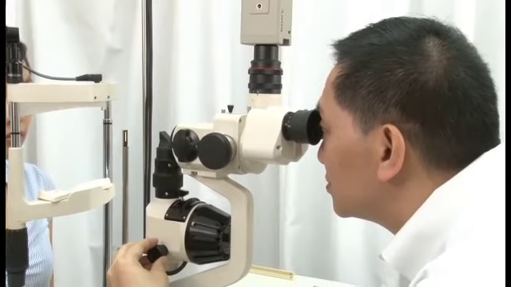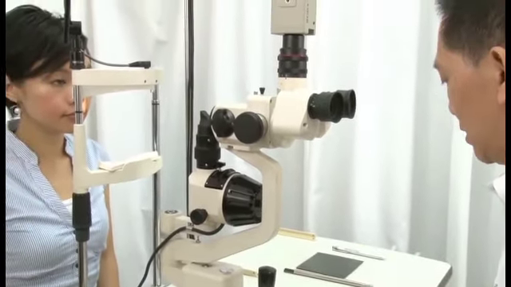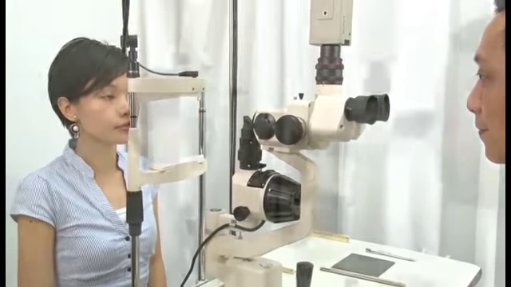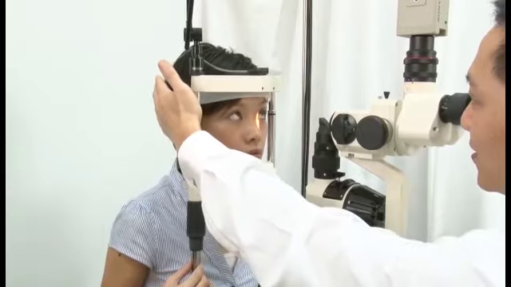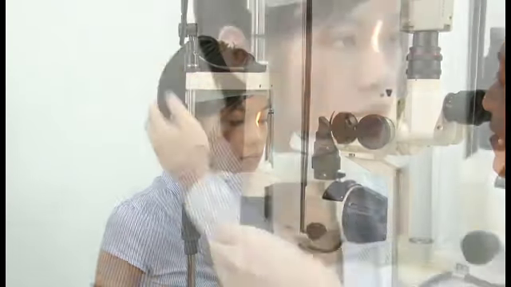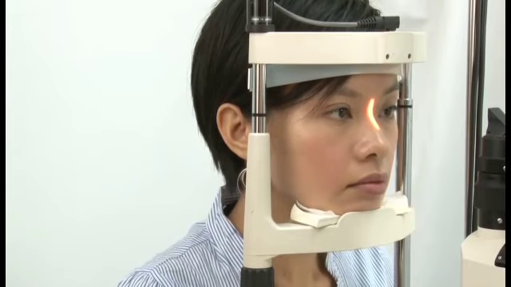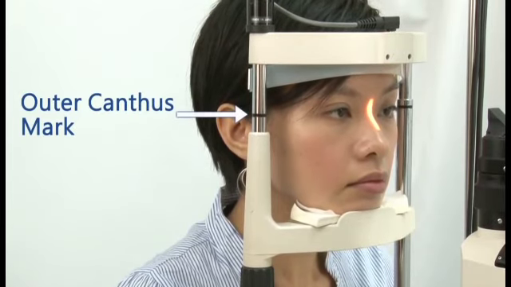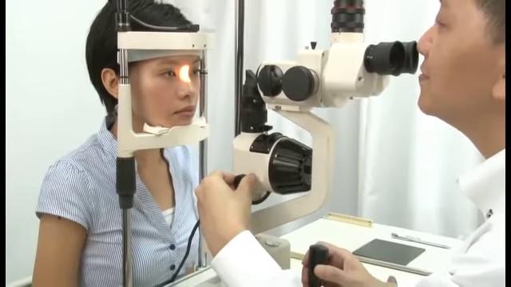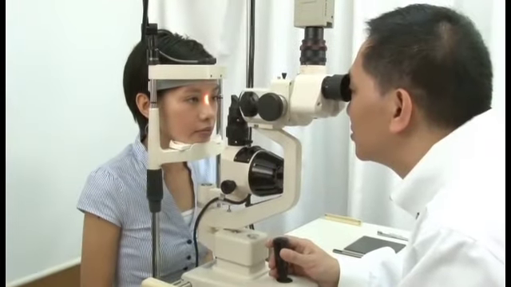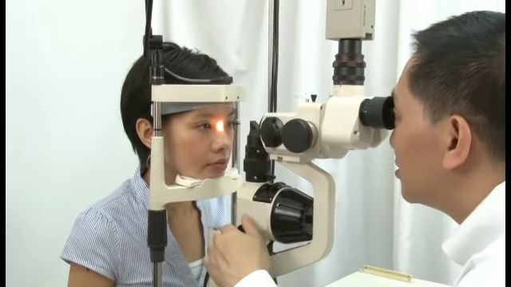In preparation for patient examination, make sure they are seated comfortably. After seating the patient, adjust the table to a comfortable working height. Position the patient against the chin and forehead rests, and adjust the instrument so that the index mark on the chin rest set assembly aligns with the outer canthus. Before starting the examination, set the rheostat to its lowest level before turning on the power.